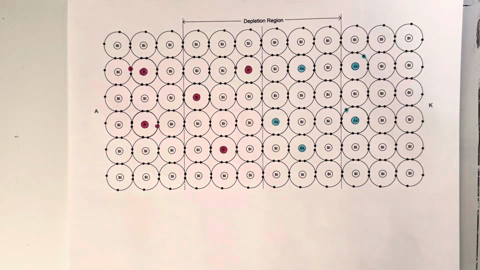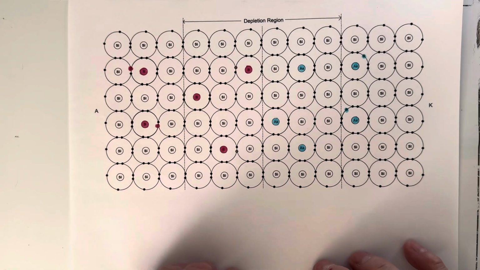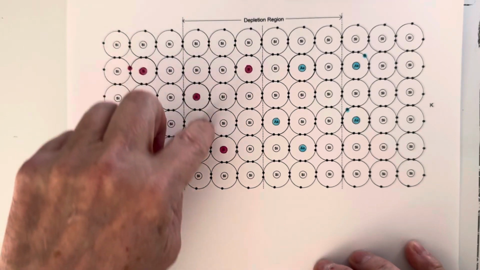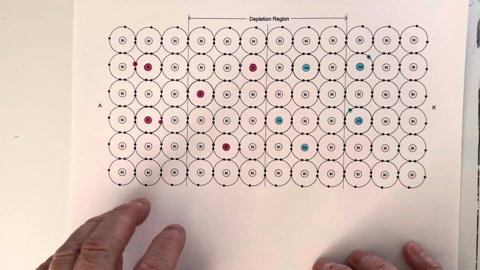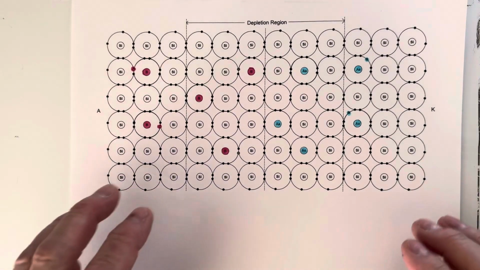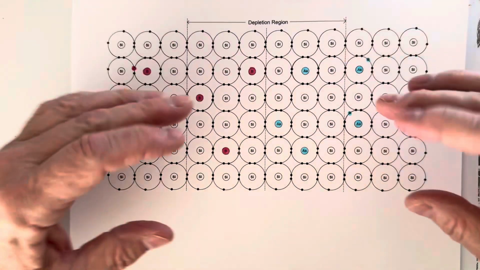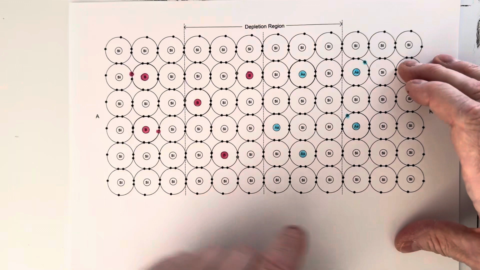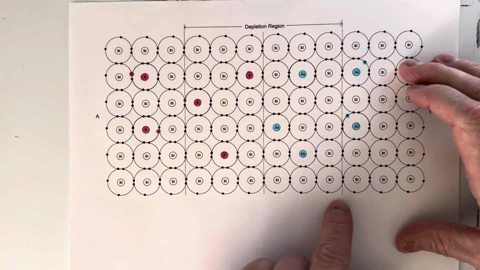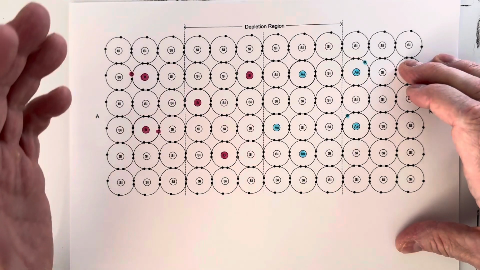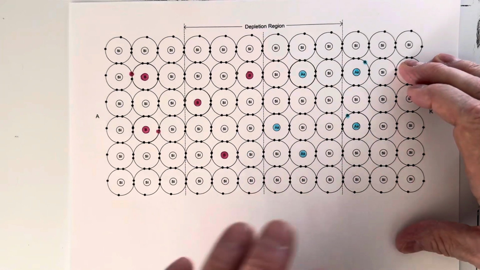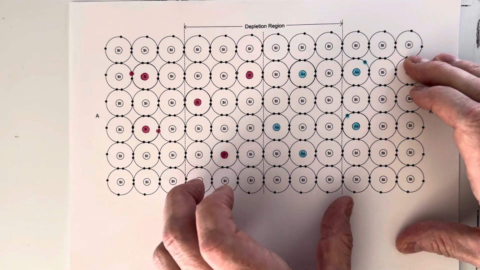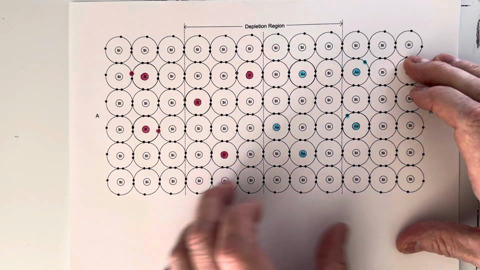Here's another look at it. What we've got is some arsenic atoms around the junction and some boron atoms on the other side of the junction. These ones have recombined holes and electrons, and as that occurs, an electric field builds up around the depletion region that opposes any further diffusion. So diffusion stops a small distance away from the p-n junction.